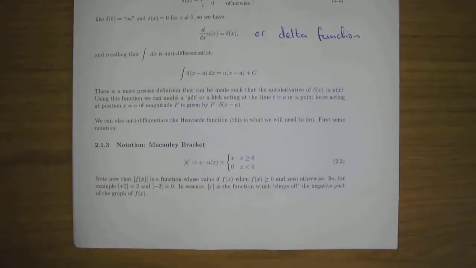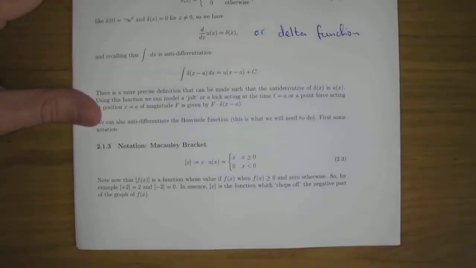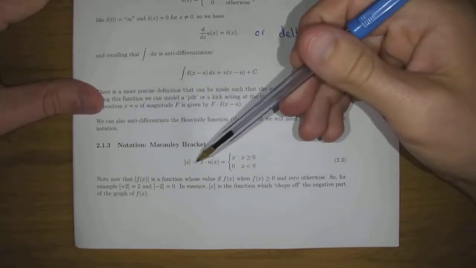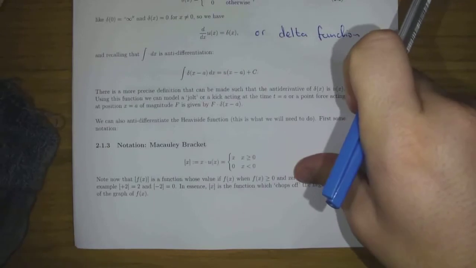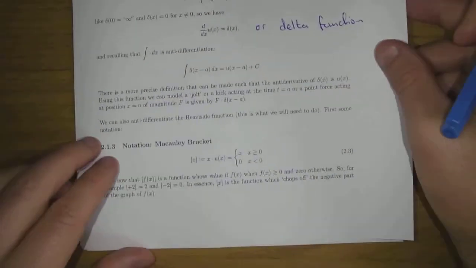So let's see. So we've got this Macaulay bracket. This is something that is pretty much only used in engineering maths. You'll see it in your structural analysis module next semester. Now it's kind of x times u of x. I wonder if we have a graph of it. I might need a graph on the next page. If there isn't, I will draw one. Yeah, I will draw one.